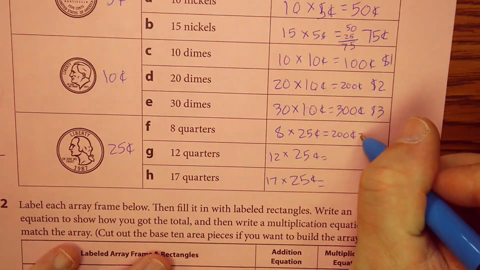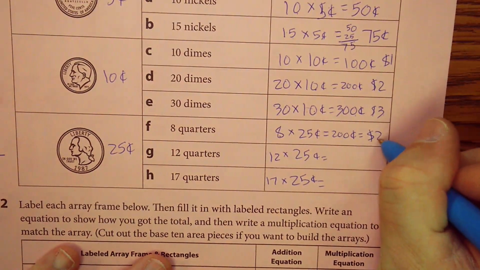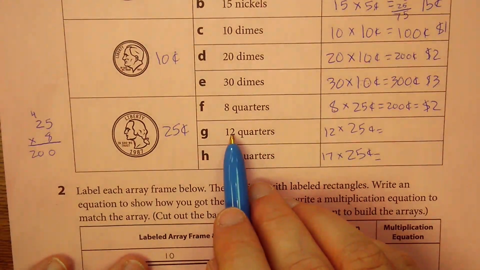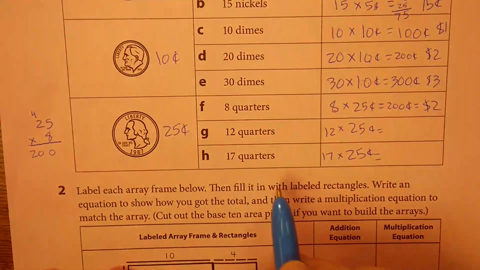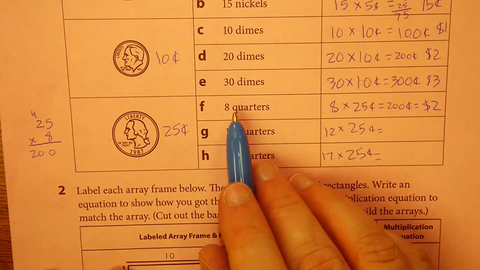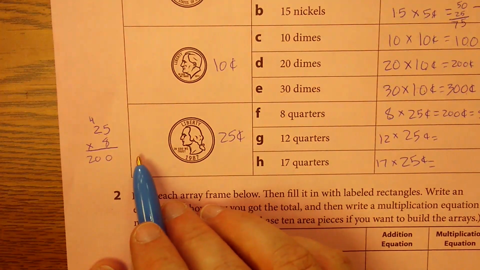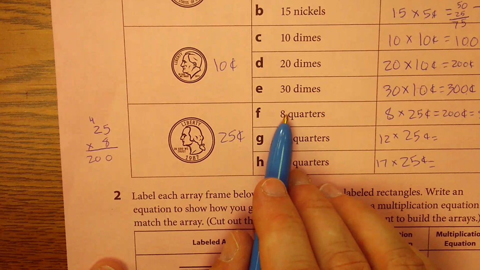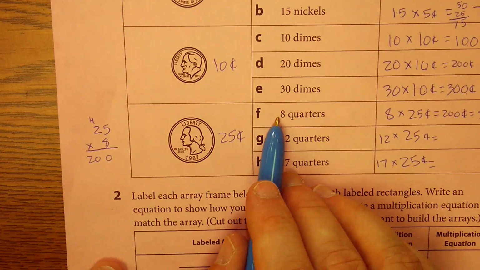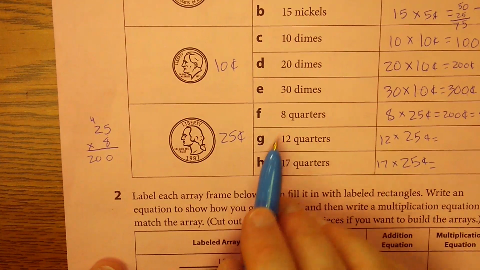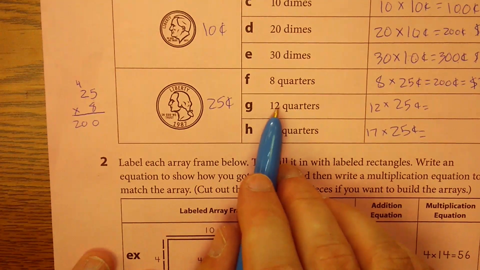200 cents, which is also the same as what? $2. Now, when you get into your double digits, this is where it's going to get a little interesting, right? But I highly recommend, rather than thinking in cents, what if we start thinking in dollars? Because we know 4 quarters is $1. Well, that's 4 plus 4 is 8, right? So that's $2.